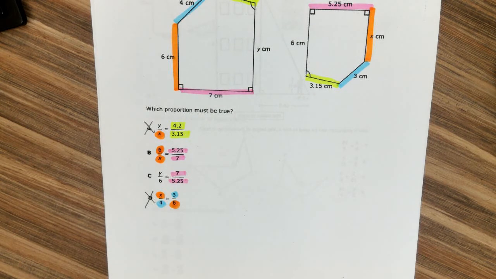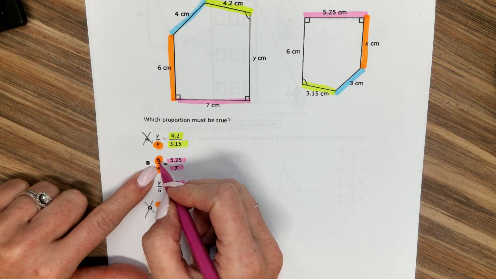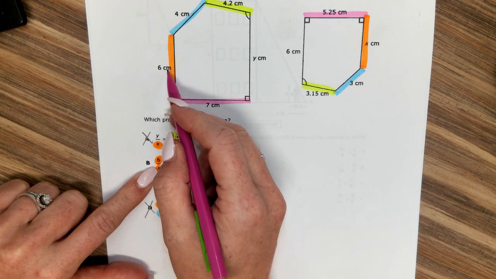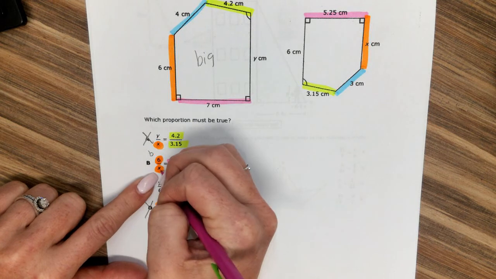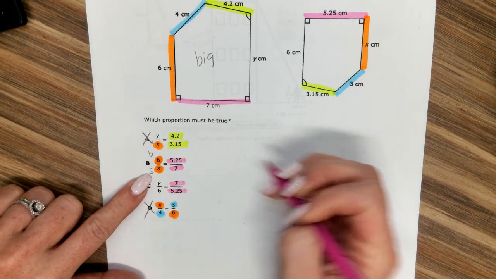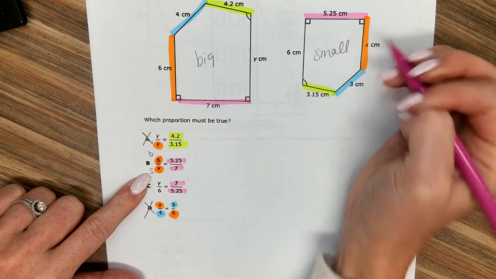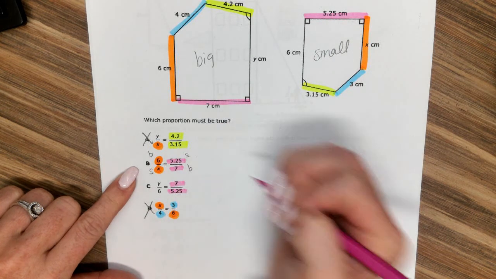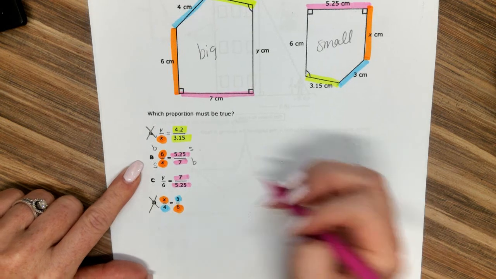All right, so now all I have to do is pick between the small and the big. So where did this 6 orange come from? This is a big shape. All right, so big. Where did X come from? Small. Where did 5.25 come from? Small. Uh-oh, is that the answer? Yes or no? Nope, because they're crisscross.